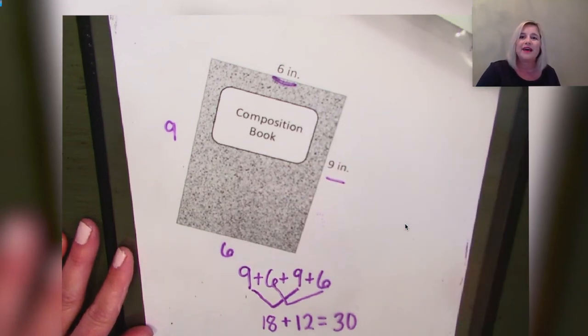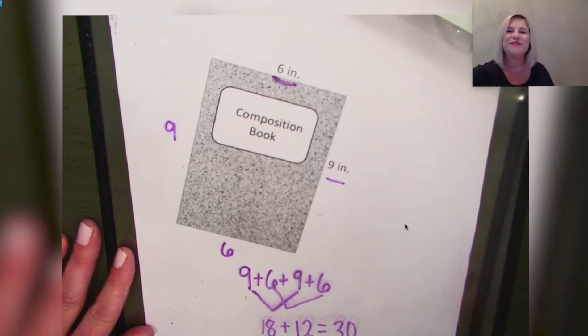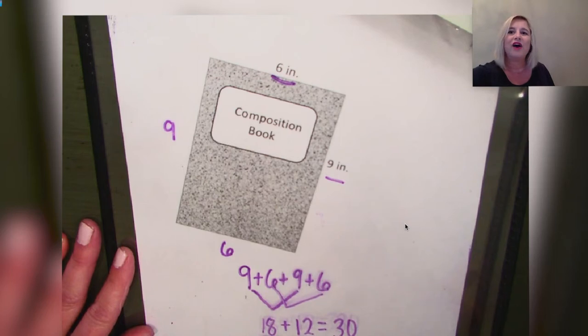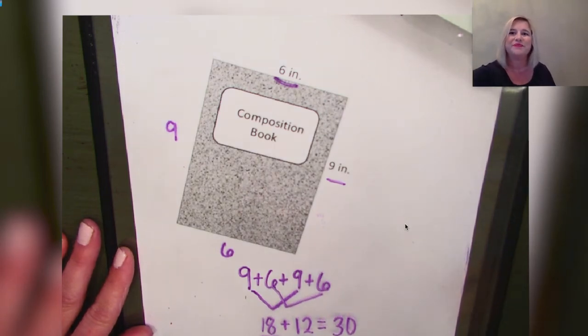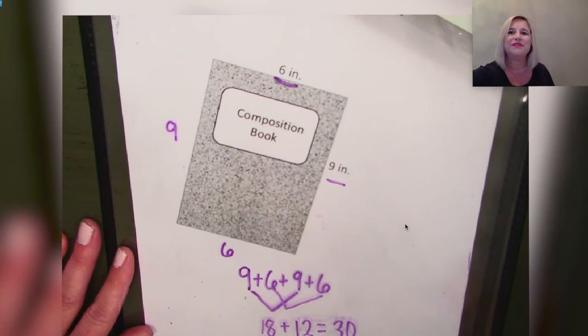When we add 9 plus 9 equals 18, we have a double stacked. We also added 6 plus 6, another double stacked. Good job. When we added all four sides to find the distance or perimeter, we found the outside of the composition book. Way to go, boys and girls.